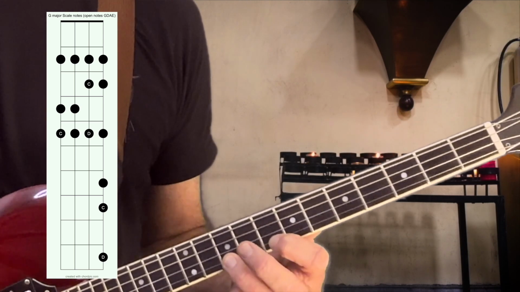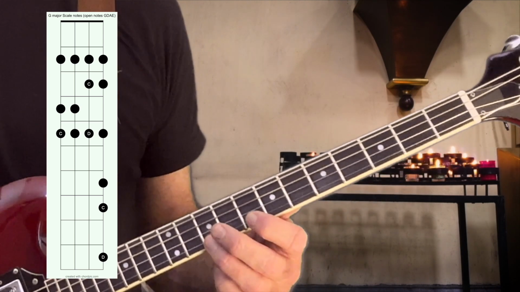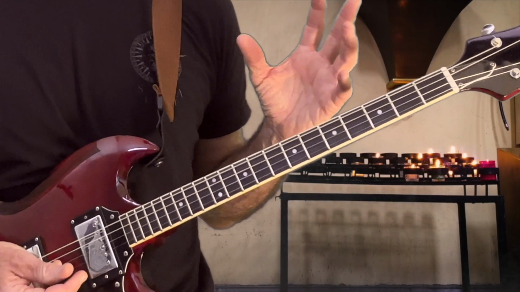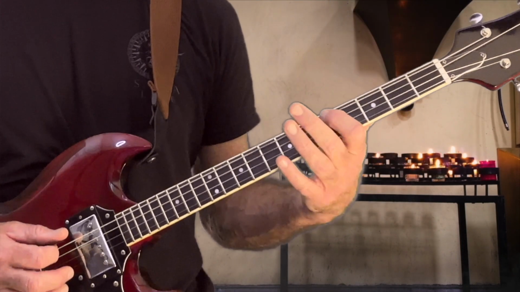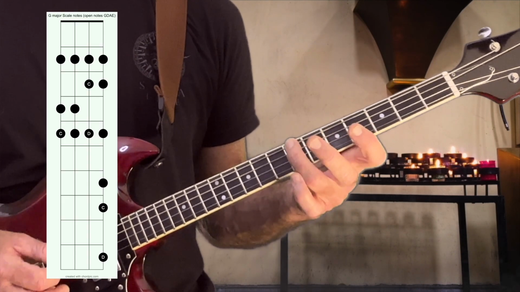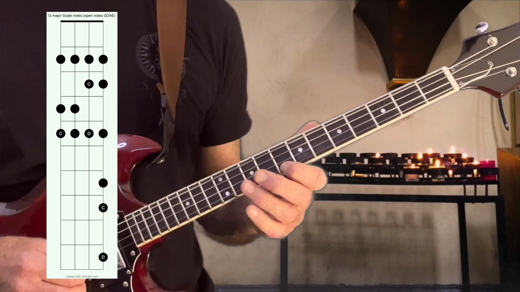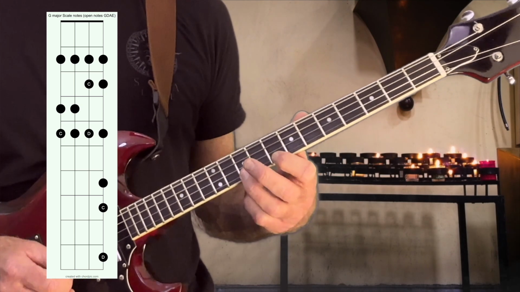So I want to locate those key notes and generally know where they are before I start making up my melody. So I have a C here and a D here. There's a C here and a D here. There's a C here and a D here.